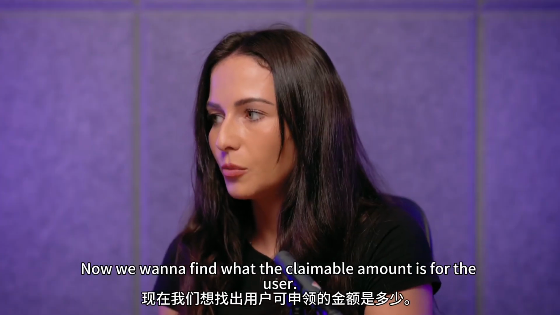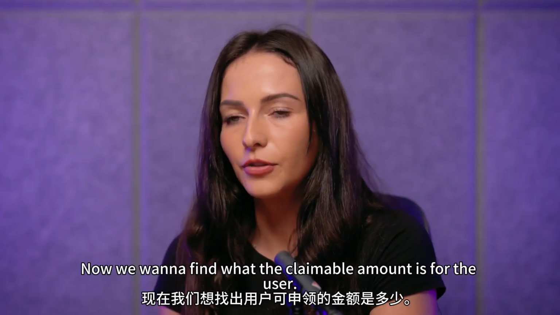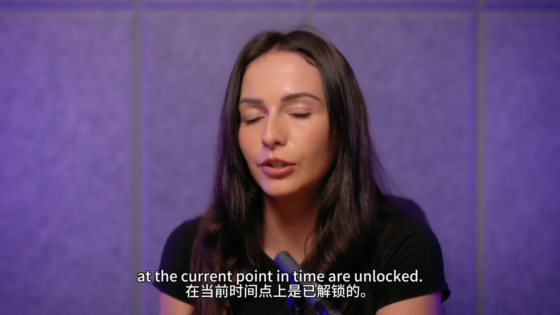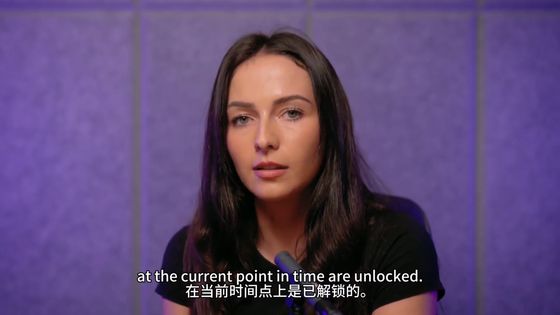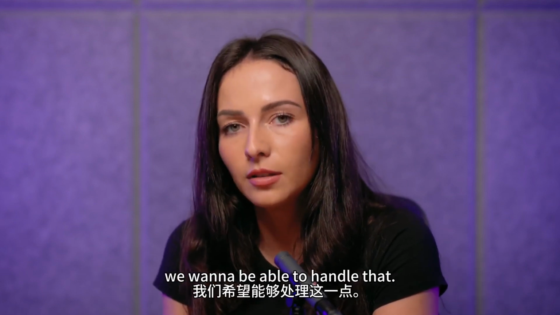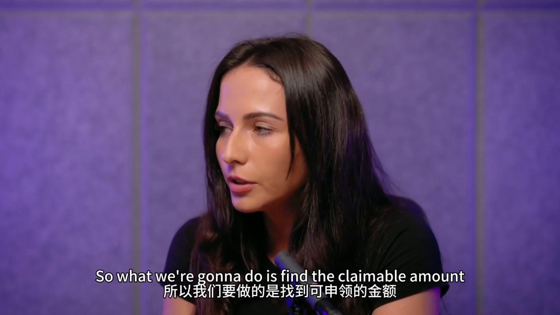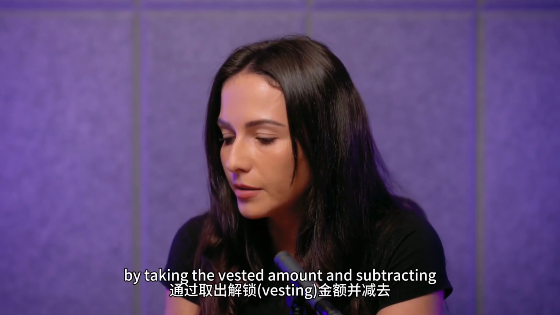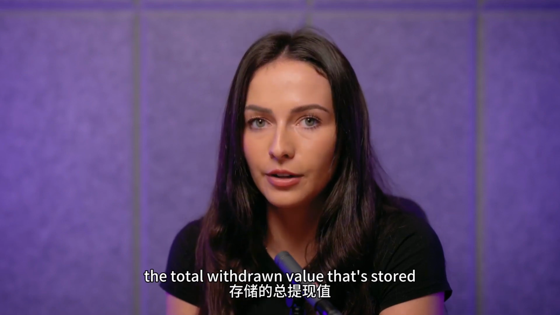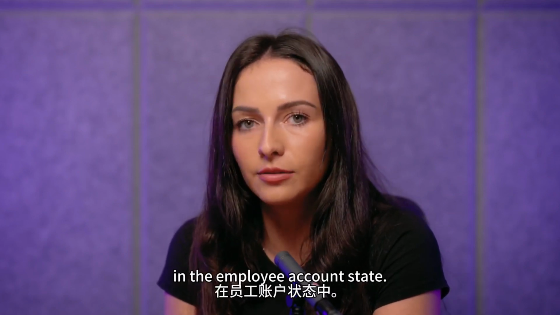Now we want to find what the claimable amount is for the user. So we found the vested amount. So this is how many tokens at the current point in time are unlocked. But if a user came in earlier and already claimed some, we want to be able to handle that. So what we're going to do is find the claimable amount by taking the vested amount and subtracting the total withdrawn value that's stored in the employee account state.